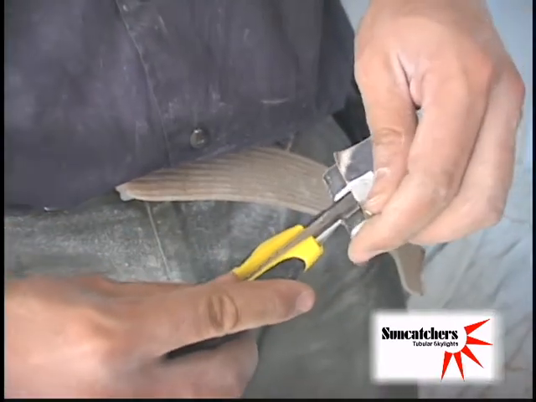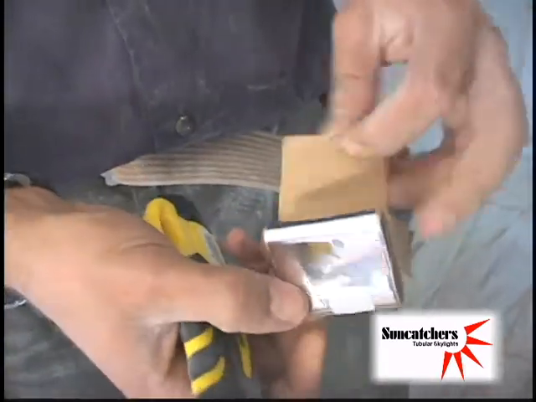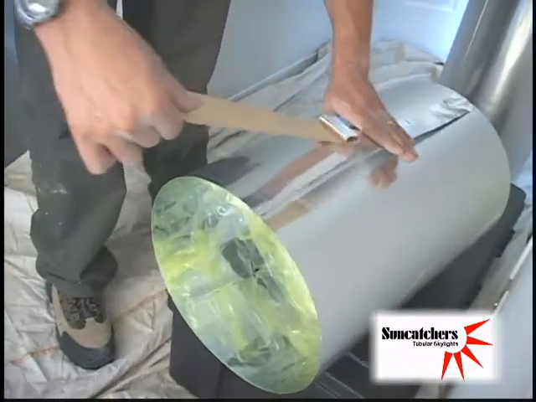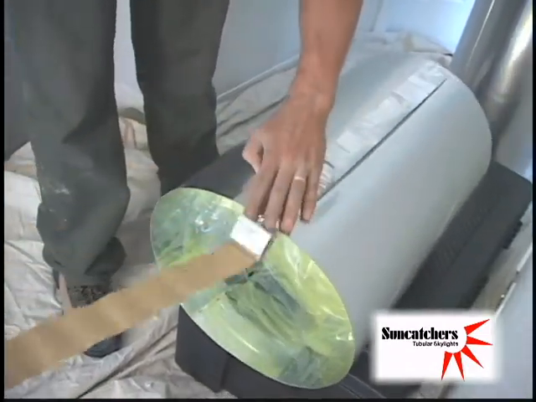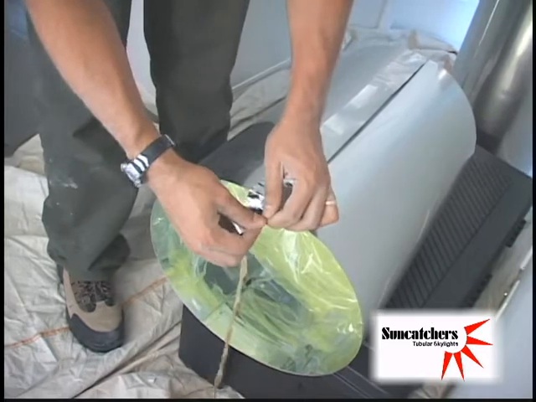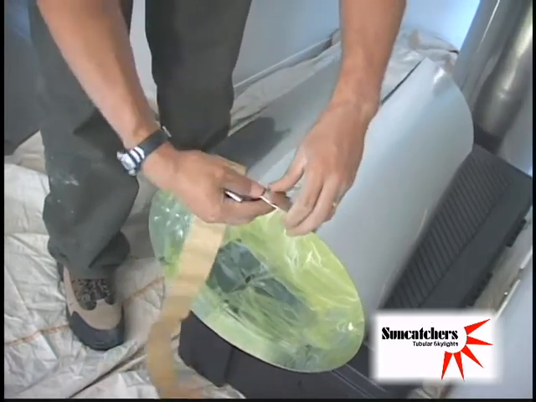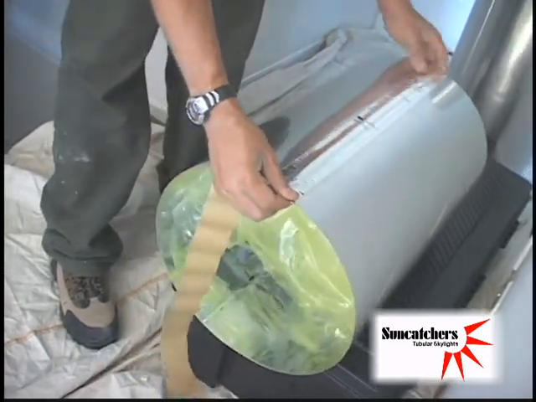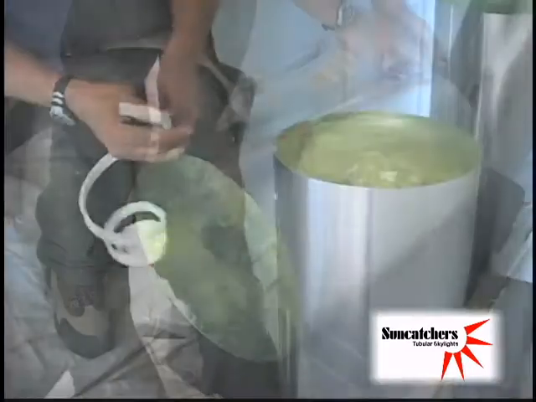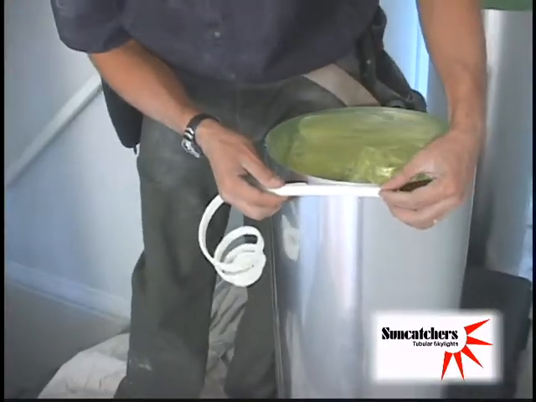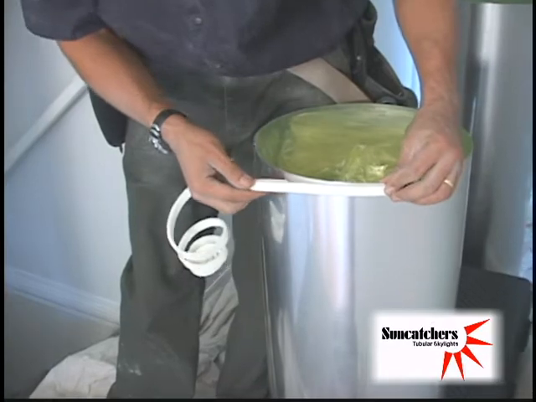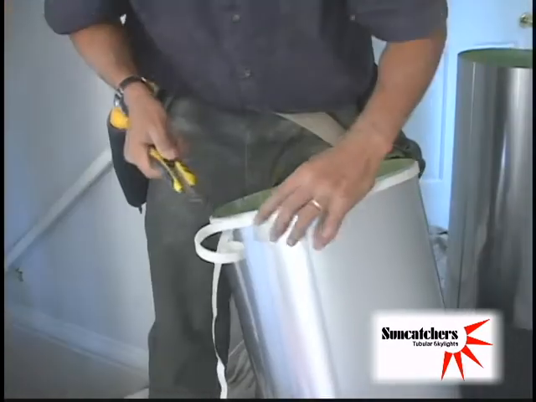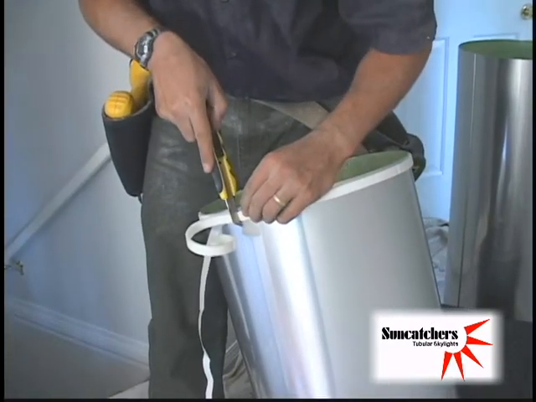Using the provided reflective tape, tape the outside seam of the pipe lengthwise, ensuring to overlap the top and bottom of the pipe by a 1/2 inch. Apply white foam tape around the bottom of the pipe, approximately 1/8 inch from the edge, and trim any excess material.